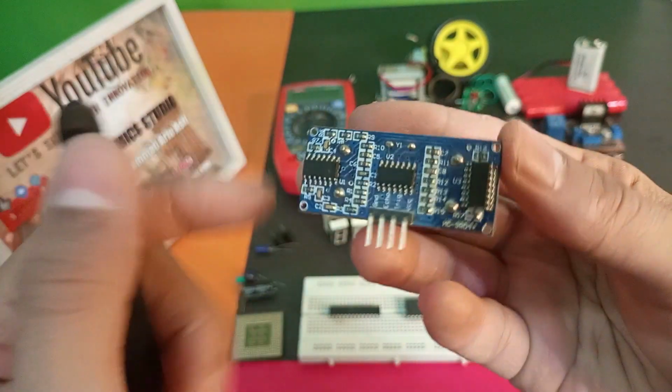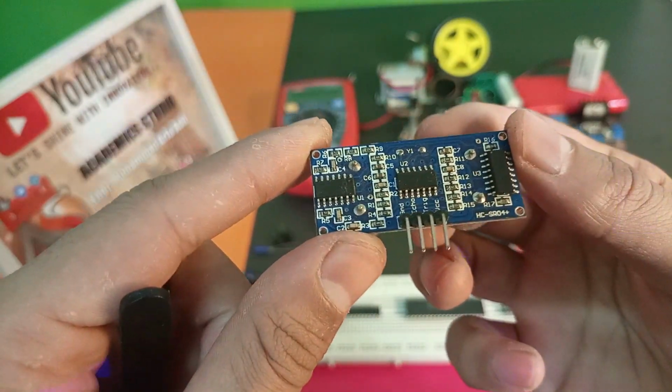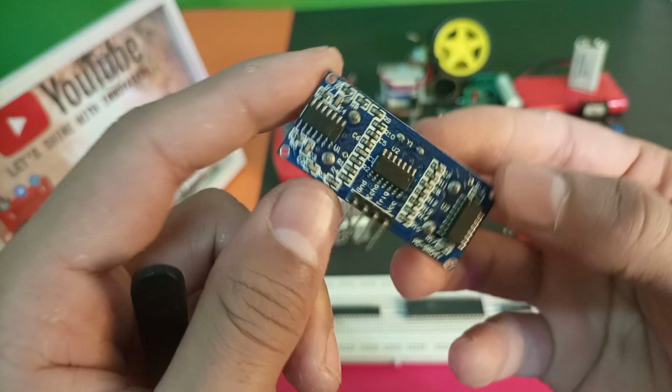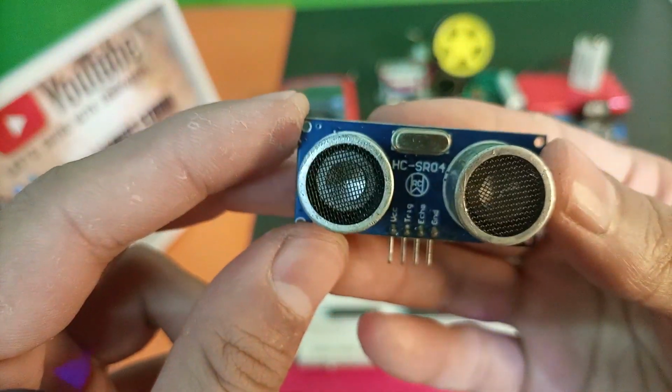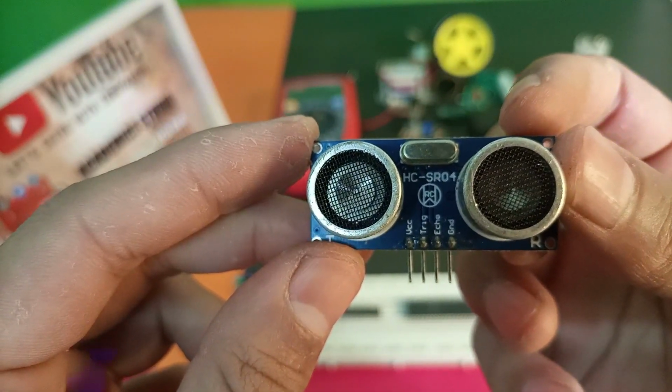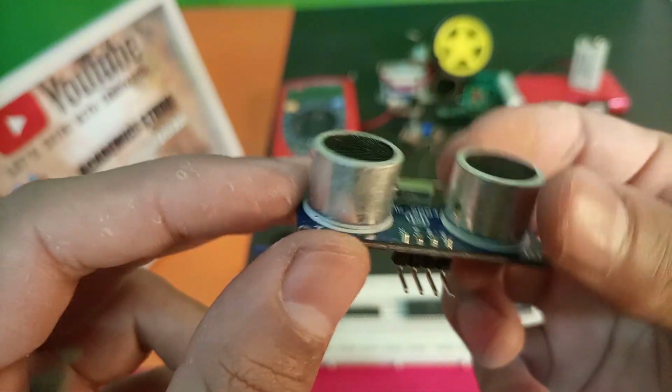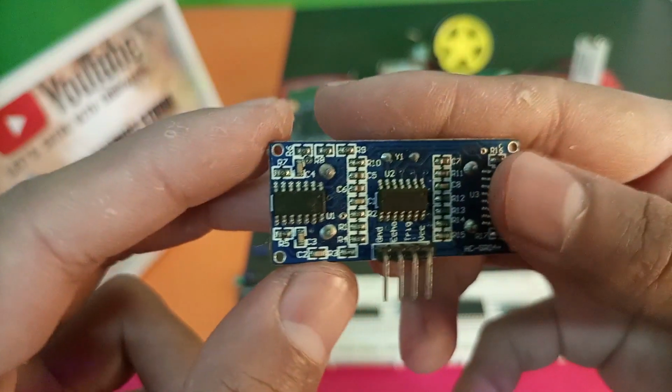Ultrasonic sensor module, whose pin names are VCC, trigger, echo and ground. We call it a distance sensor, and this sensor is very popular in many applications where measuring distance or sensing objects is required. The module has two eyes like projectors in the front which perform the ultrasonic transceiving of signals.